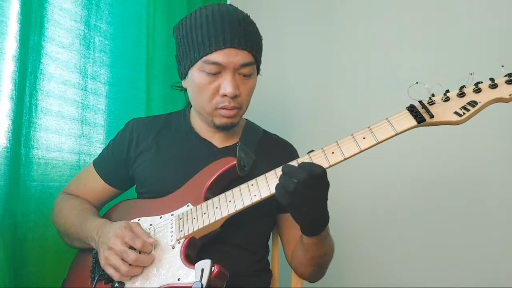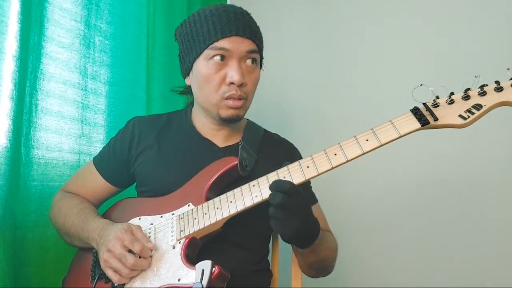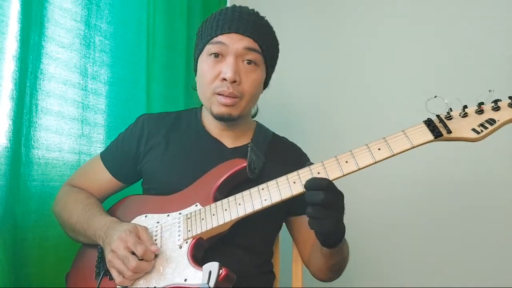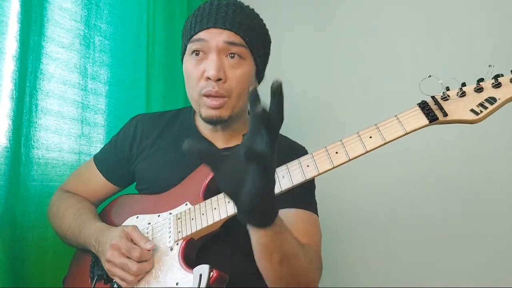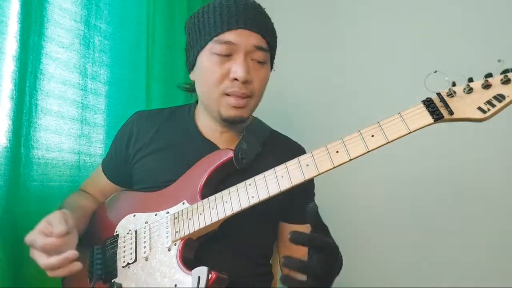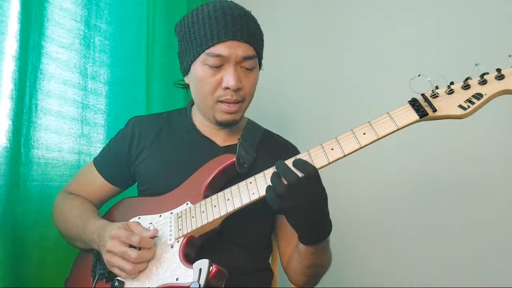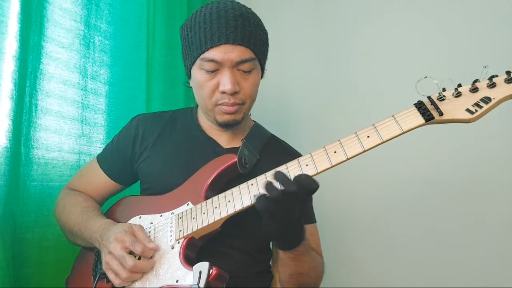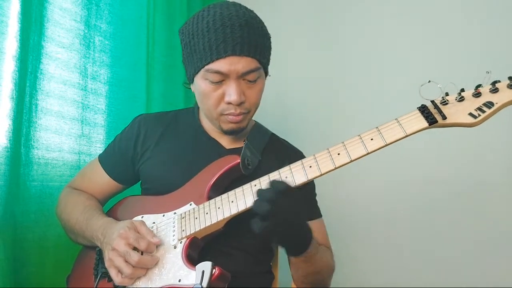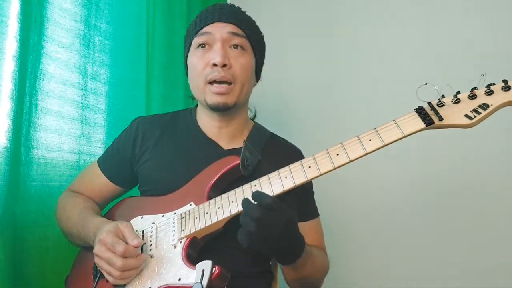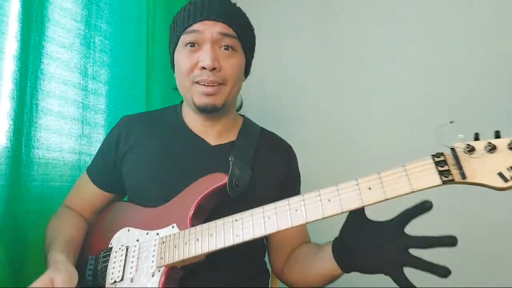So next is G, then B, and find a shape which... Actually, this is just a guide. You can make your own shape even. I can make it like, I don't know, you can make it like that, or I can slide even like that. So try to make your own shape even.